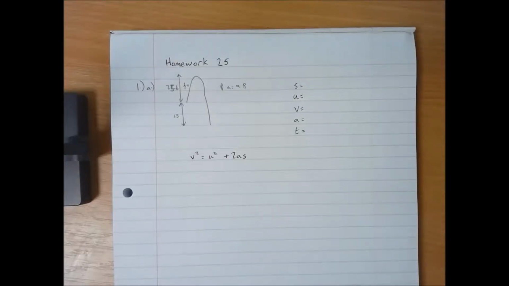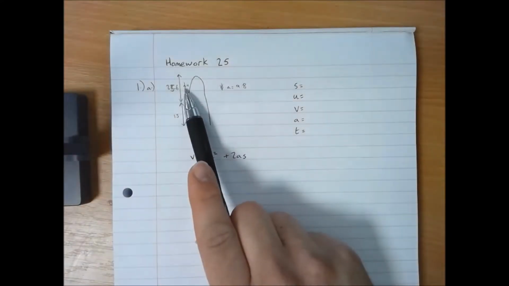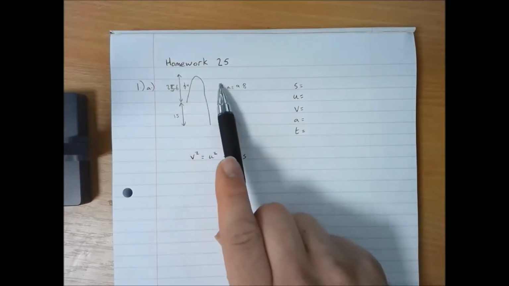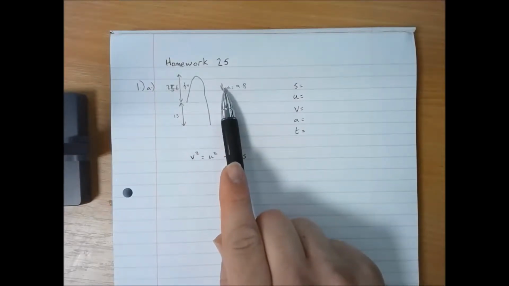Homework 25, question 1. In part A, we've got some information about a ball that's projected vertically upward. I've drawn it as a diagram, and I'll talk through the key bits of information. The ball is projected vertically upward with speed u. Gravity, however, will be acting downward, so we're going to need to do a sign change here.